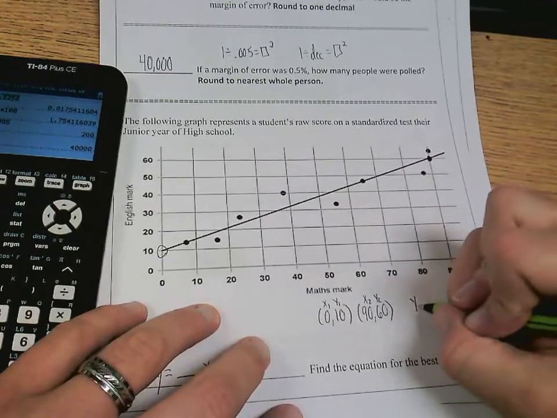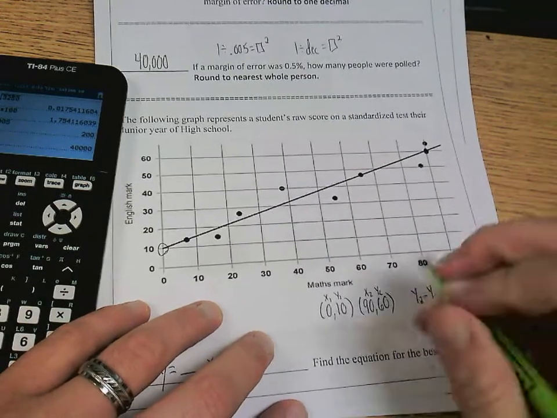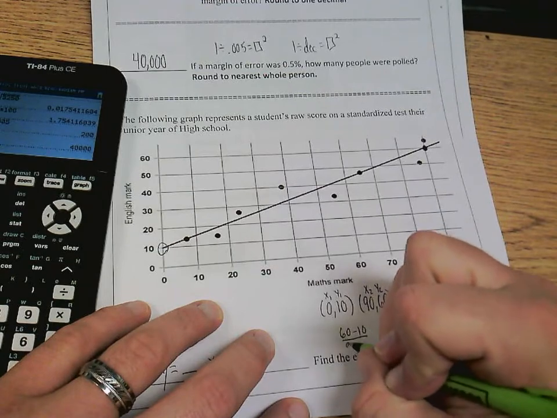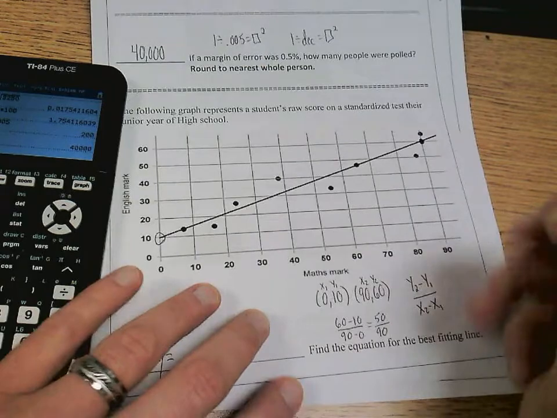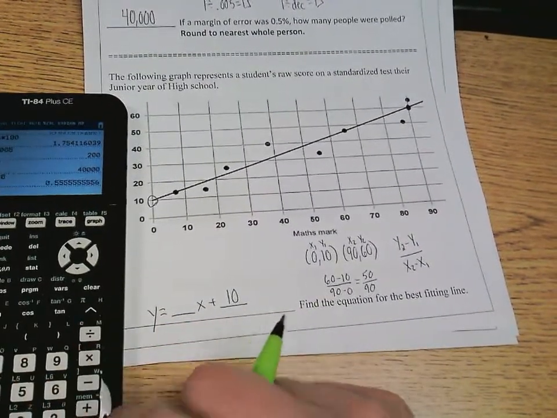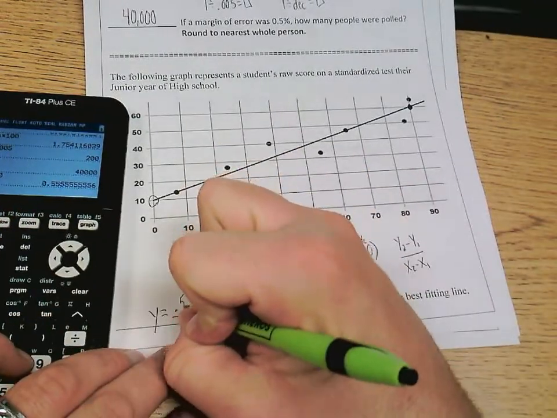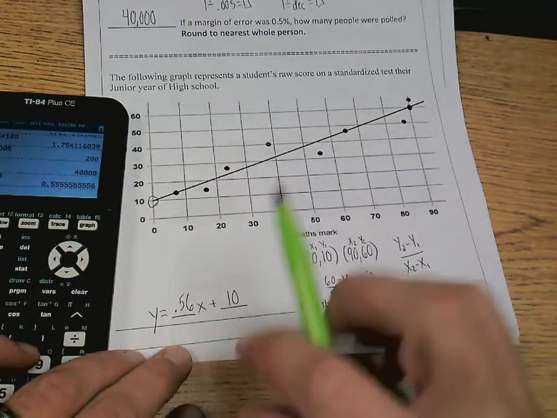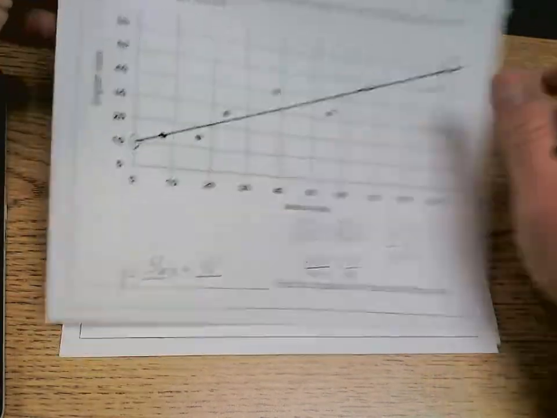All right, and if you remember, the formula is y2 minus y1 over x2 minus x1. So 60 minus 10 over 90 minus 0. 50 over 90. All right, now we can convert that to a decimal. 50 divided by 90 is 0.555555, so I'm just going to say 0.56. There you go. Notice that my slope is positive and my slope is going up. All right?